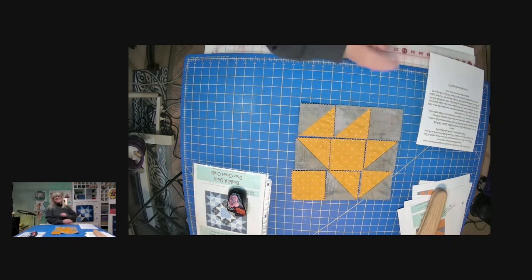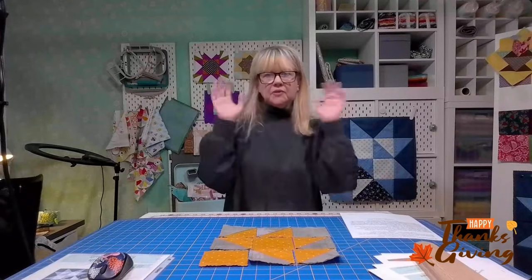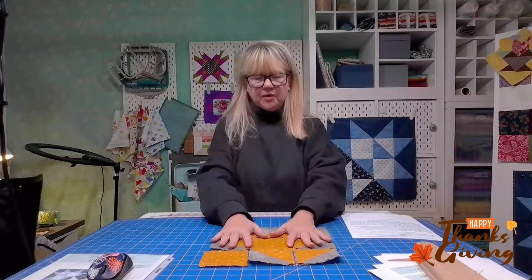Okay. All right. So that's our little tip on pressing out our seams and creating our block. So that's our block, the maple leaf.